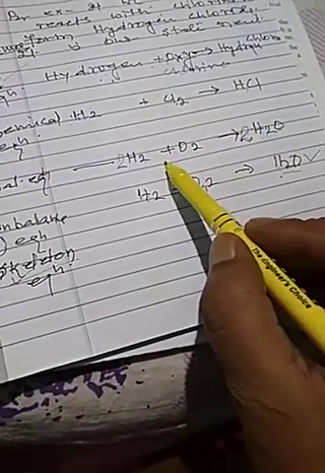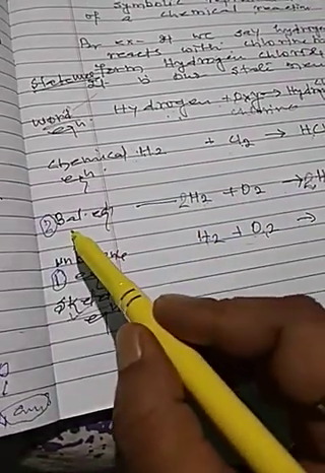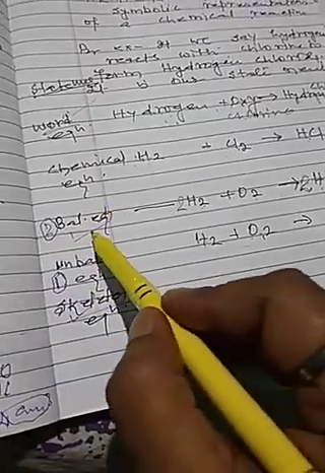Now on the reactant side as well as the product side, the number of atoms of each element is equal. Such a type of equation is termed a balanced equation.